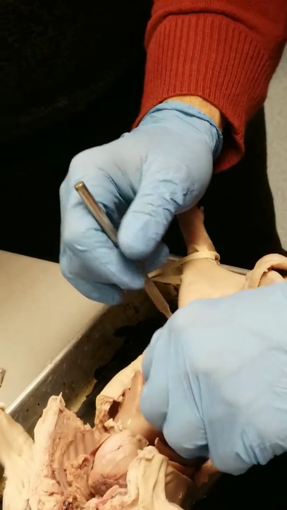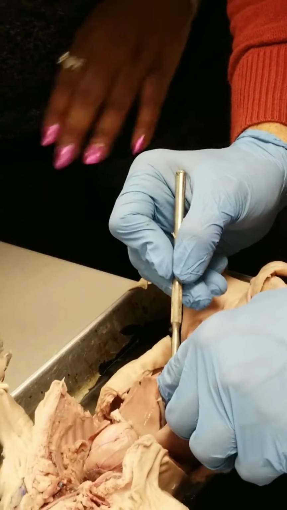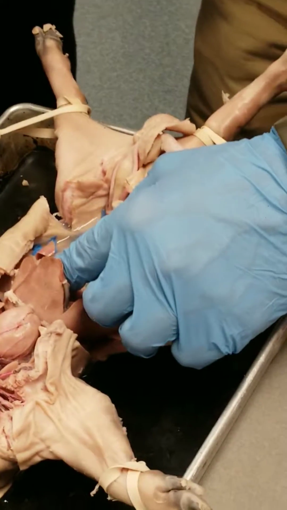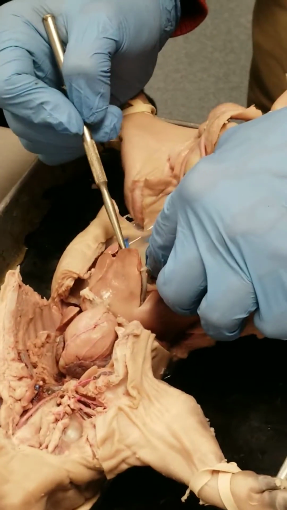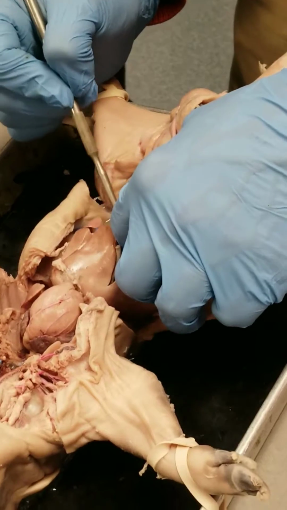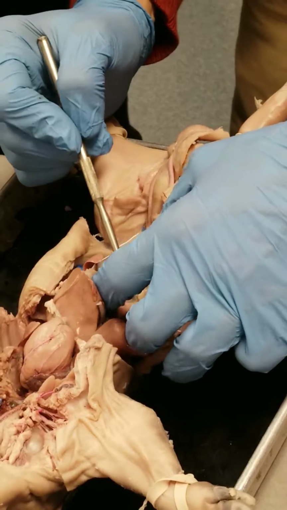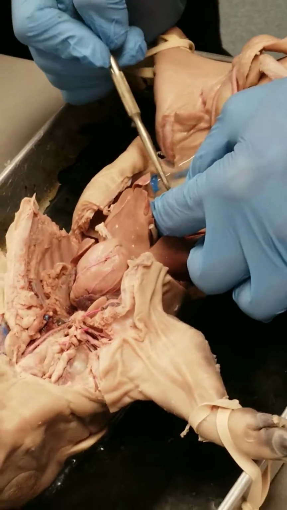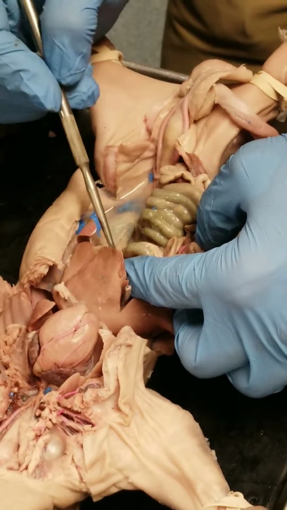The pancreas is fun. For the pancreas, again, you're going to use the probe, and just this tissue that seems to be connecting things. I'm not digging into an organ and pulling through. I'm just teasing away some of the tissue that has everything connected. When you tease away that tissue, some peritoneum there, you see this kind of granular looking organ back here, this kind of grainy organ right there. That's the pancreas.